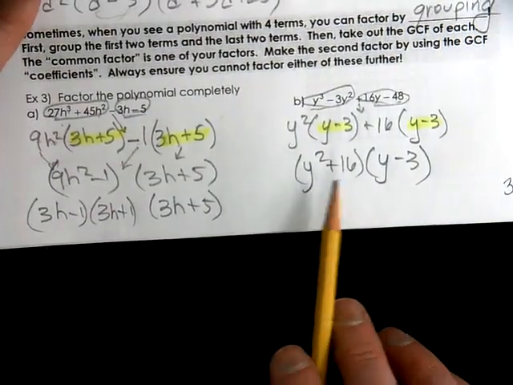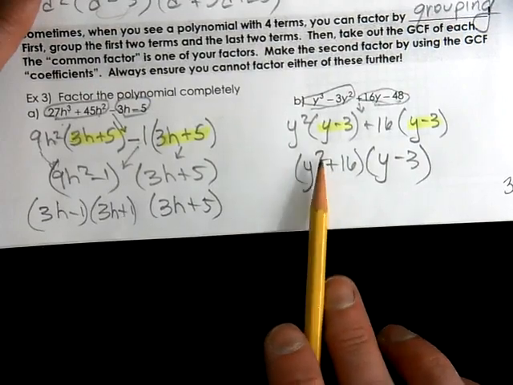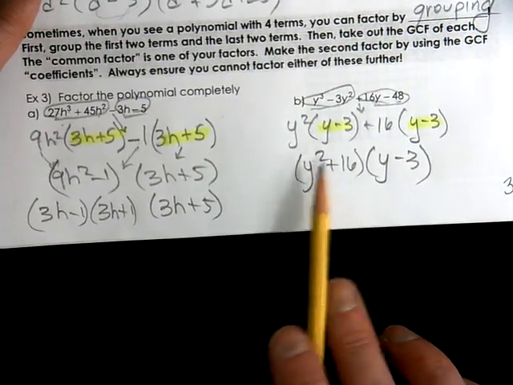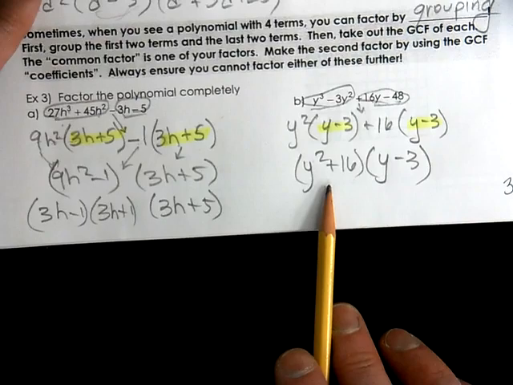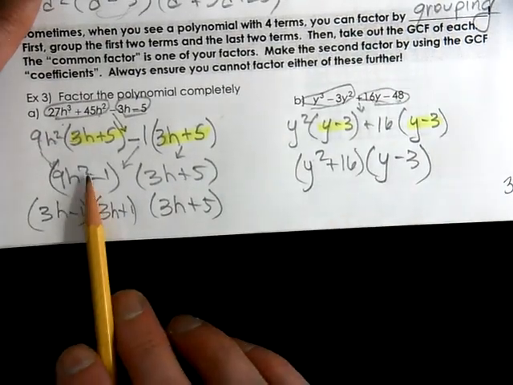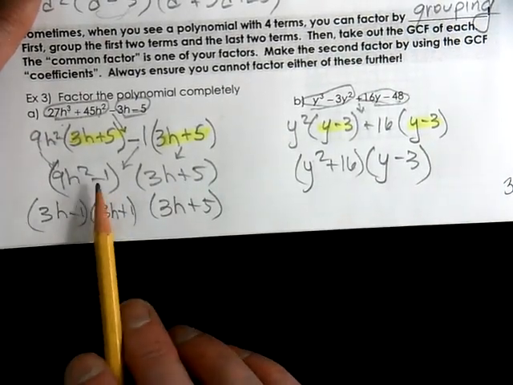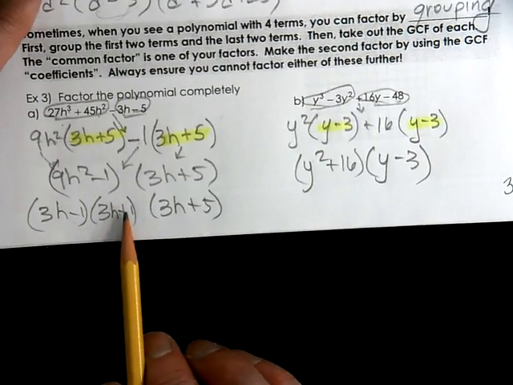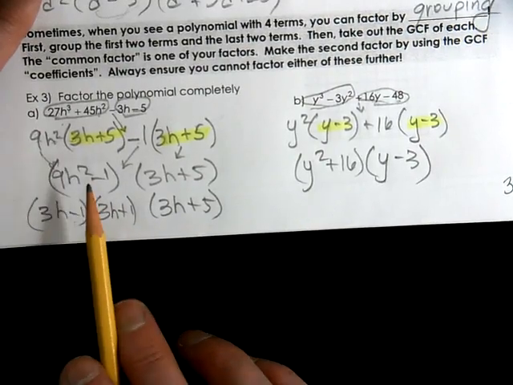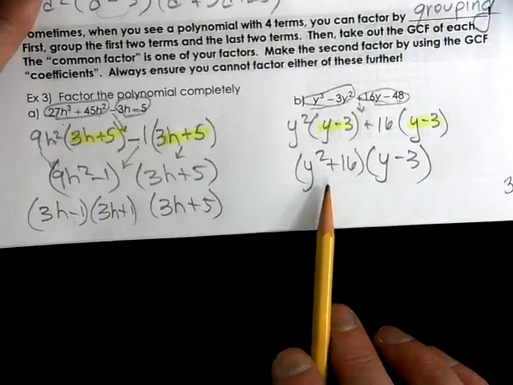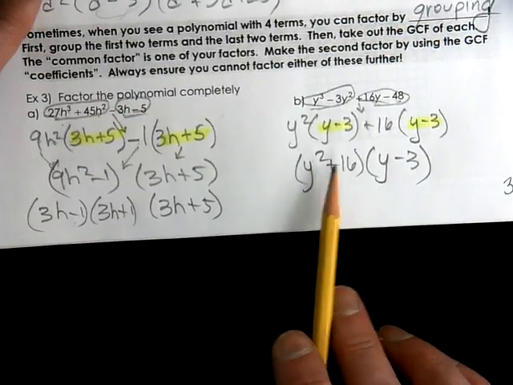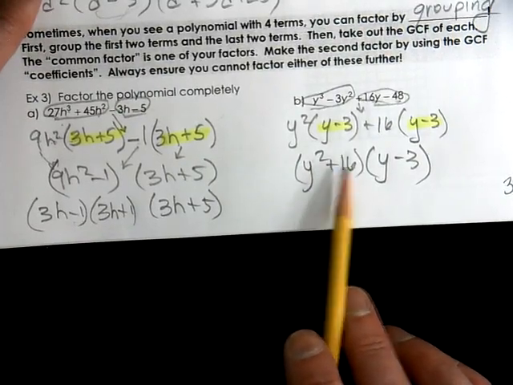Now, many people think that we can factor the sum of two squares. You cannot factor the sum of two squares. This was the difference of two squares, so your signs could be opposites of each other. You could use conjugates to get 0 in the middle. You can't do anything with a positive 16.